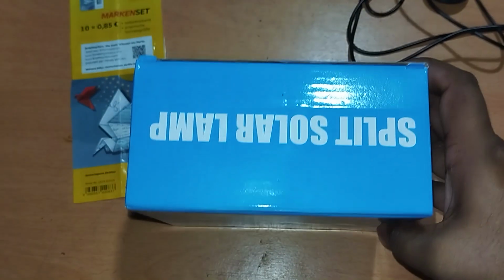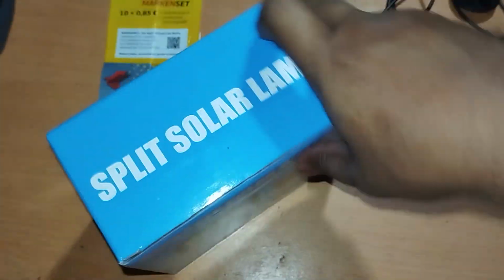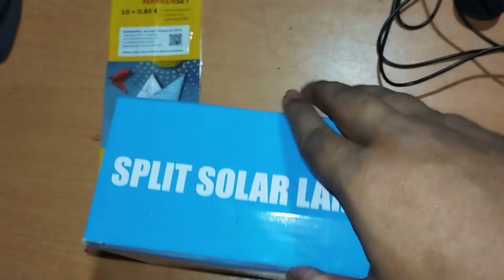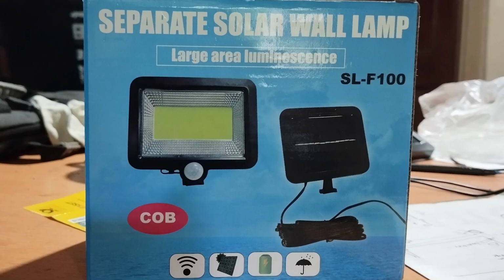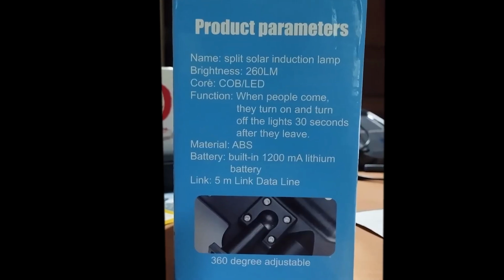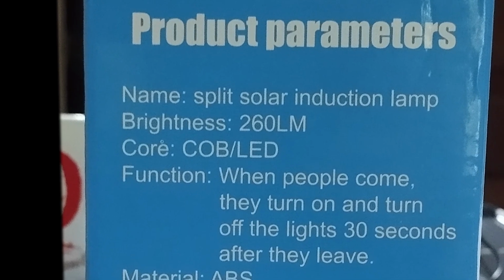We have a solar wall lamp. With marvelous cheap Chinese engineering and grammatical mistakes, you can now own a solar wall lamp for around $10. The front of the retail package says "separate solar wall lamp." The top of the package says "split solar lamp." And the product description under the name says "split solar induction lamp."